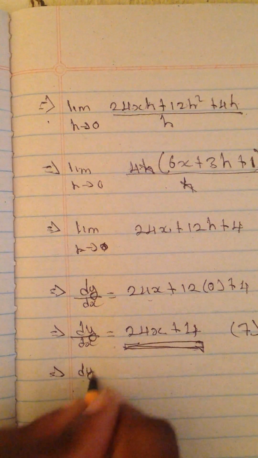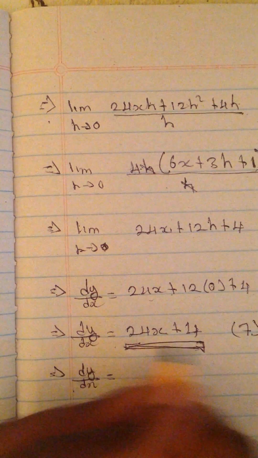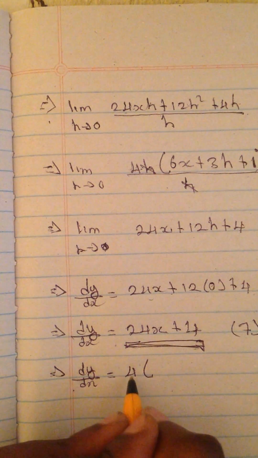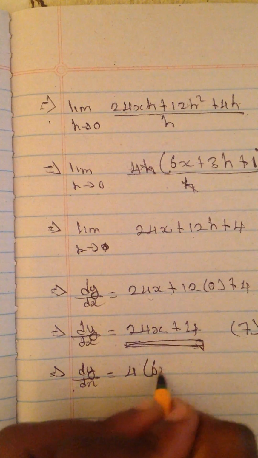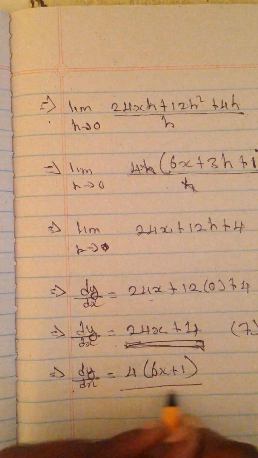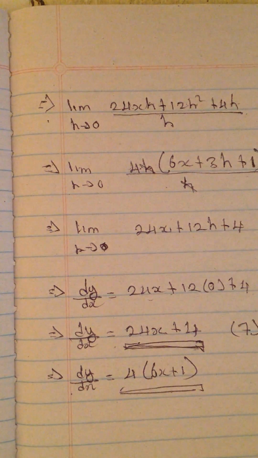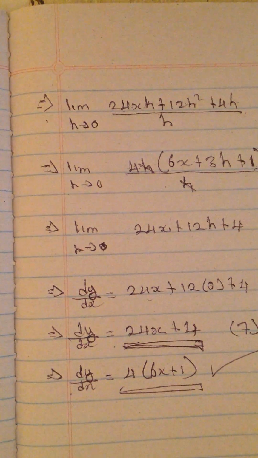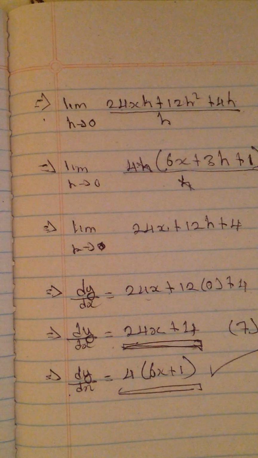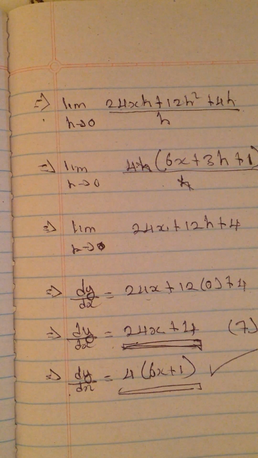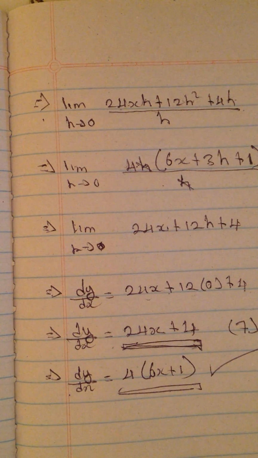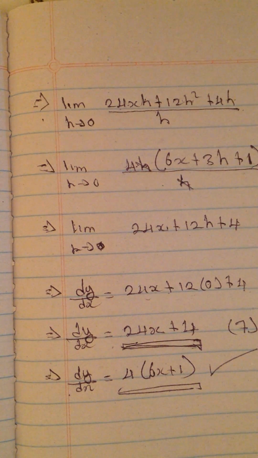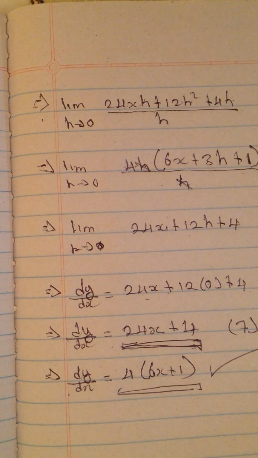Others can even do it like this: dy/dx is equal to, which one is common here? It is 4, open bracket, 4 into 24, that's 6x plus 1. You can have something like this. It's okay, they'll still give you a mark. Okay, so this is the first question. For the second question, I will be skipping it because it's just direct and simple. So this is the first question in Engineering Mathematics 2, April/May 2023. Okay, we go to the next question.